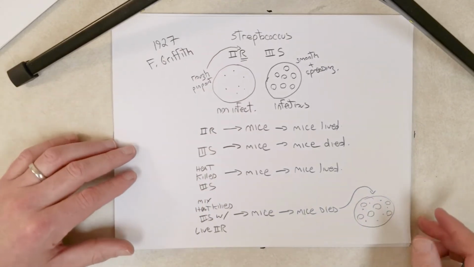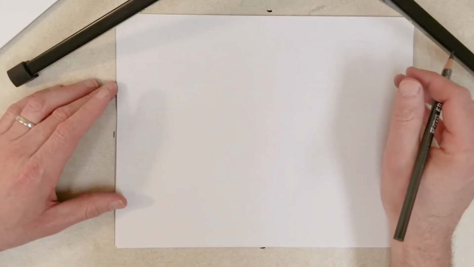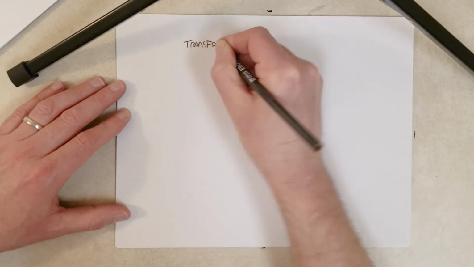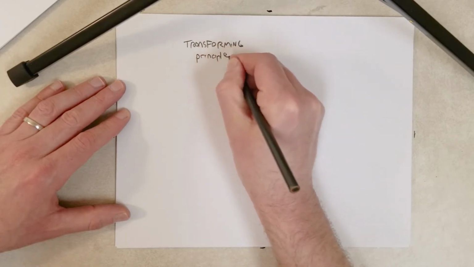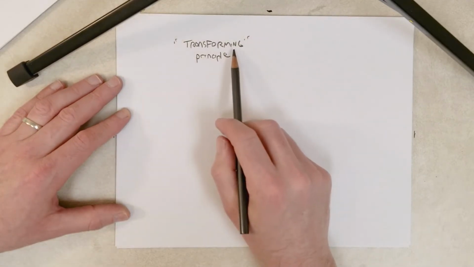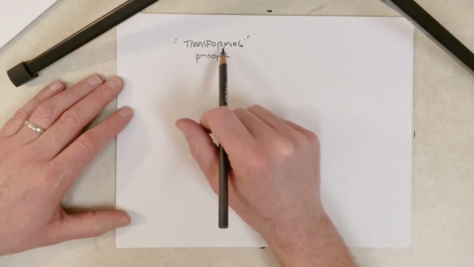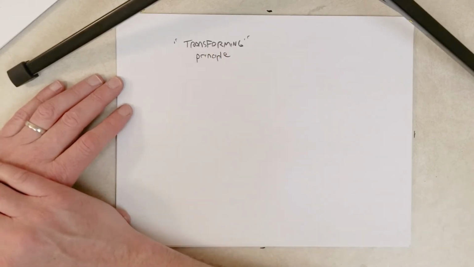Now, Griffith was I think a biochemist, and he was mostly interested in this phenomenon from a biochemical perspective. He came up with this idea that there was some compound called the transforming principle, and what it did was it transformed 2R into 3S. And this compound was found in the, I guess, dead cells, the dead 3S cells. And there was some compound there that was switching the 2Rs into 3S.